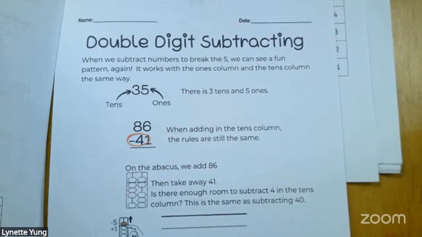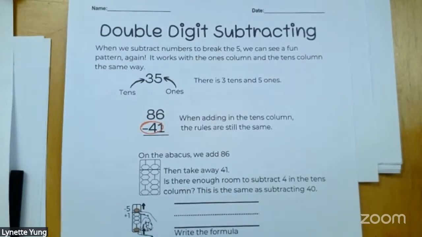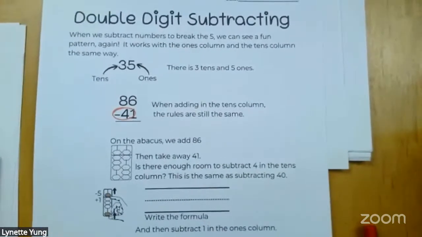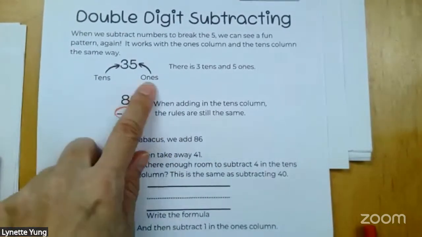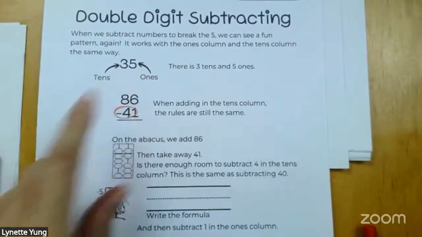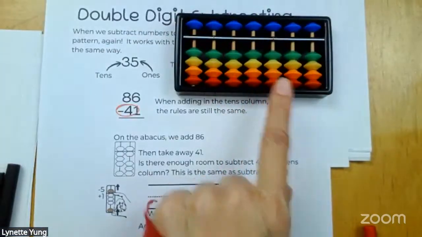It all takes time for me to formulate and to explain on a piece of paper what we're trying to do, because it's different when it's live. It's another thing to write it out. Again, I wanted to explain the separate columns. This is our tens, this is our ones. On the abacus, we have our tens and ones. In the beginning of the book, I already explained that this is the tens and this is the ones.